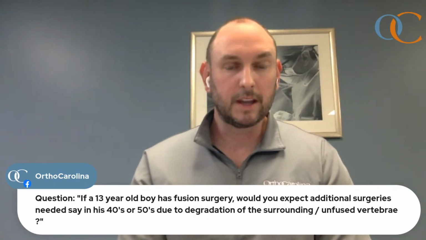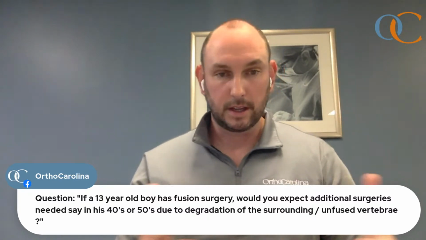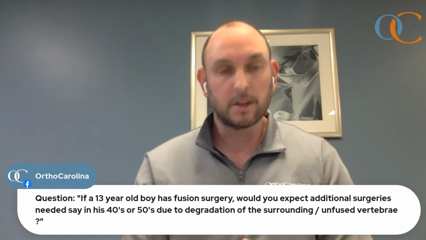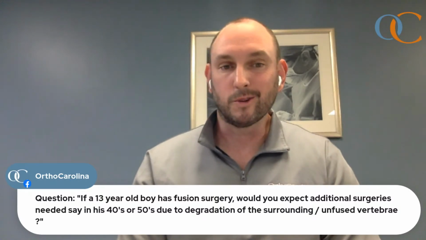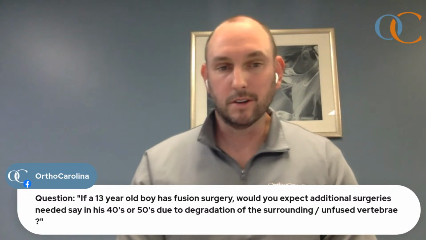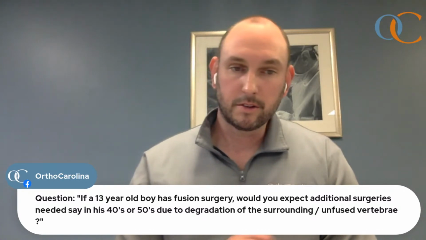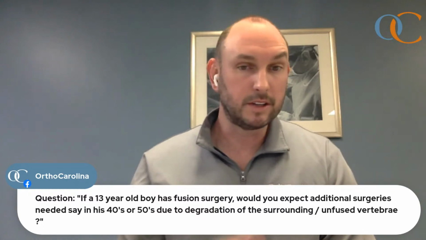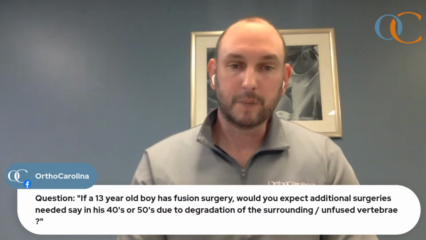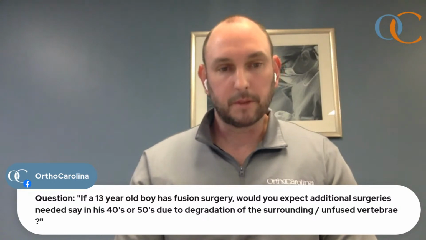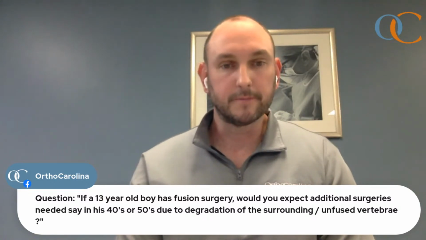was done at the beginning, and then also taking care of the back and monitoring, following up. Getting X-rays every 2 to 3 years, following as he does get older, and seeing what the nature of his back is. But I would hope that a 13-year-old having surgery now hopefully never needs another procedure. But if they do, typically it wouldn't be until a little bit later on in life.